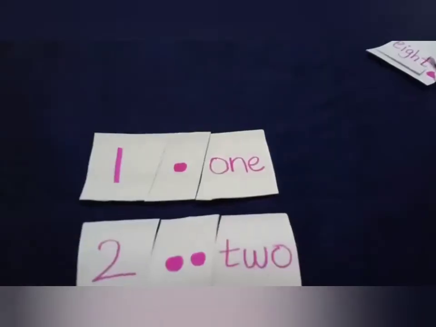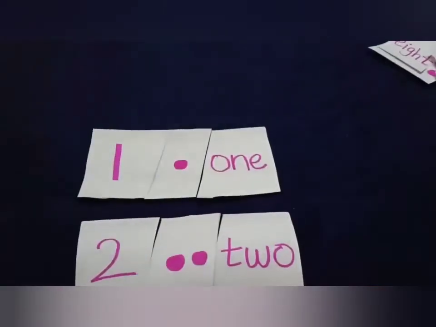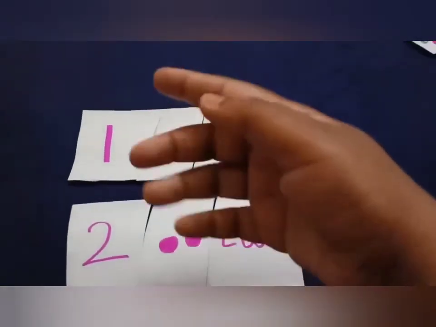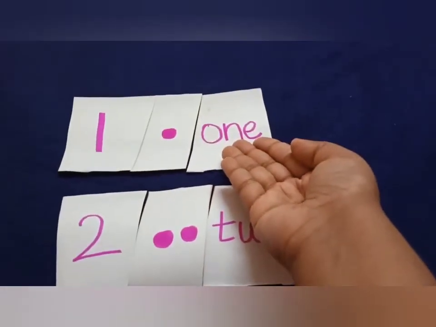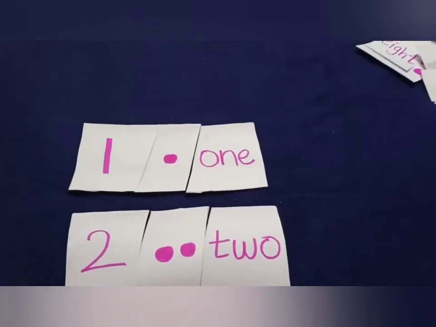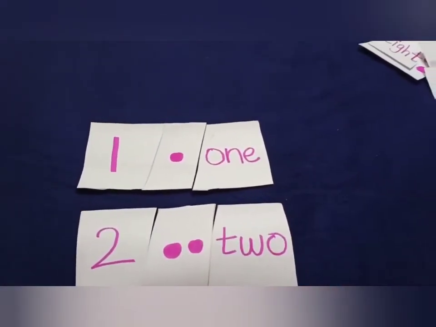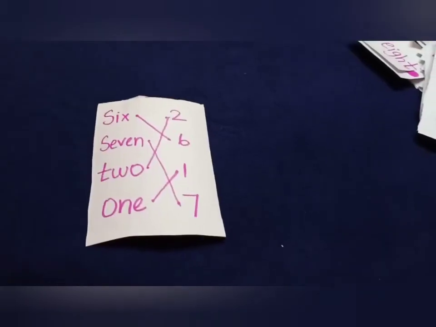By seeing this continuously, the child will be able to read the number names and recognize the spelling of the number names, and once they start recognizing the spelling of the number names, they can easily write them.